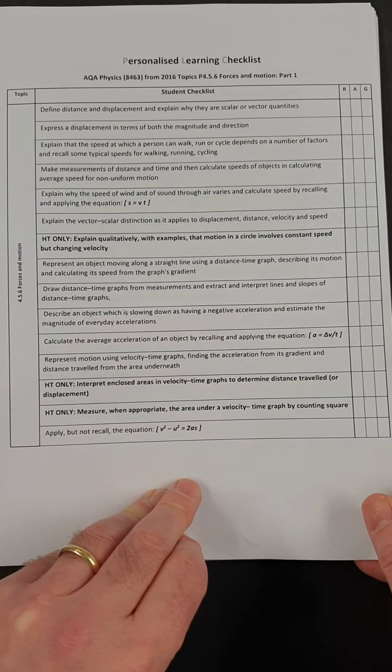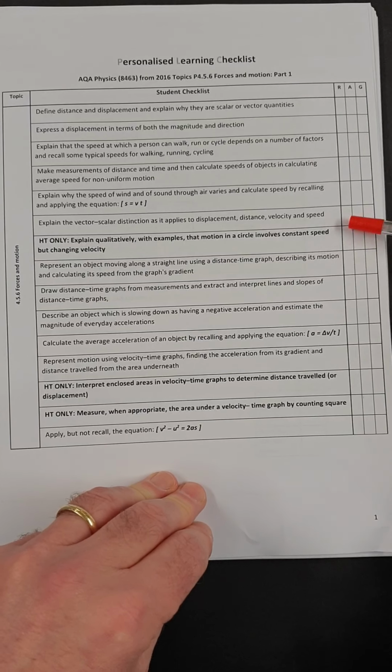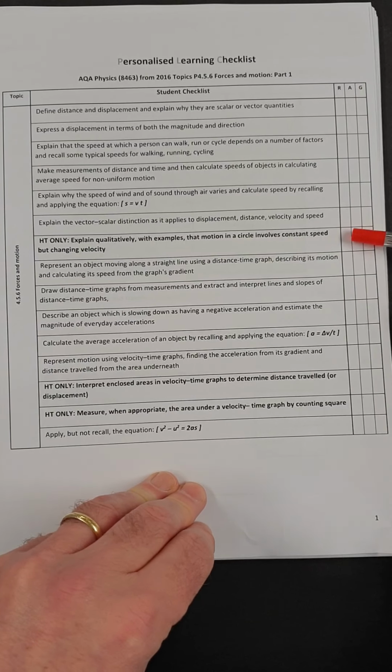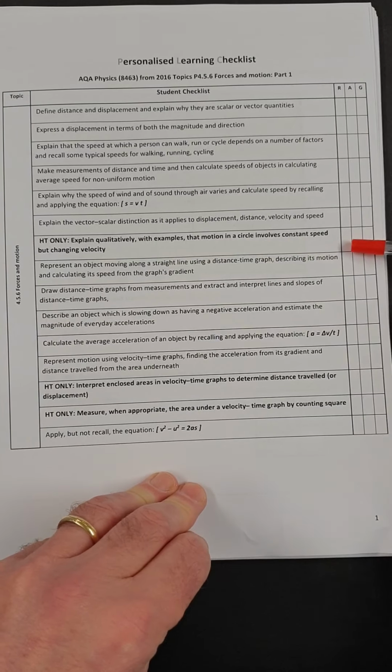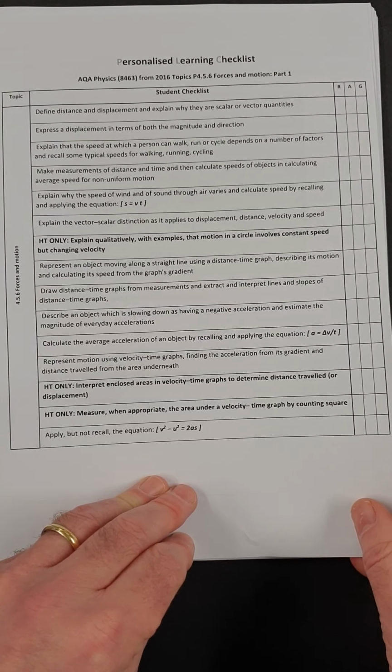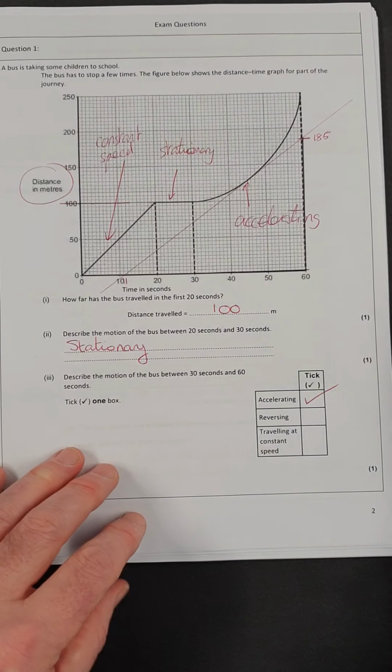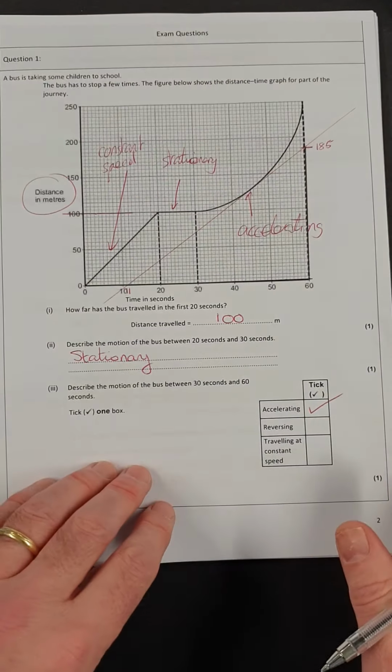Red means that you don't know a topic at all, so you need to go and revise it. Amber means that you know something about the topic, you're not completely sure, so you need to revisit it, recap it. And green means that you're very confident about this subject, so it shouldn't be the main focus of your revision. So turning to question 1, and it gives us the scenario and it presents us with one of these graphs.